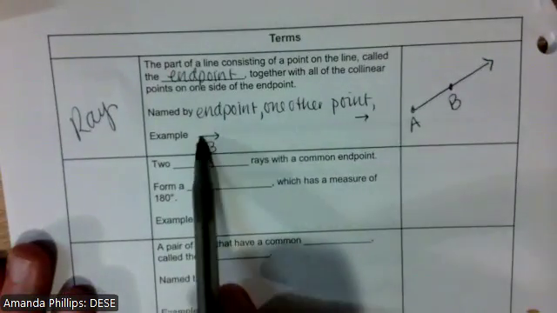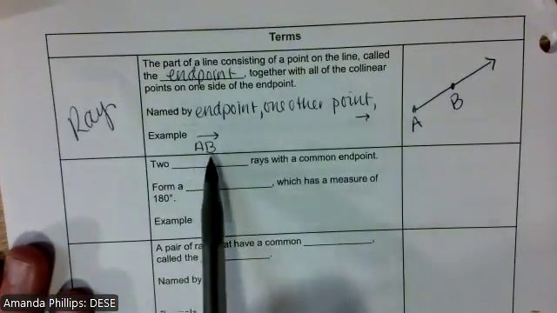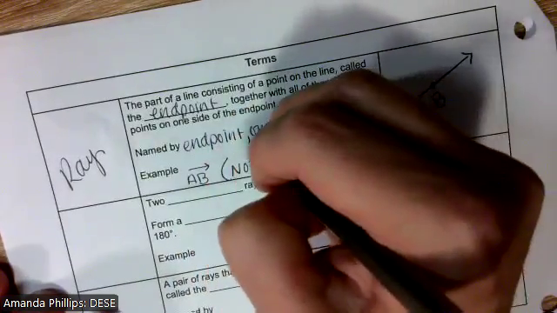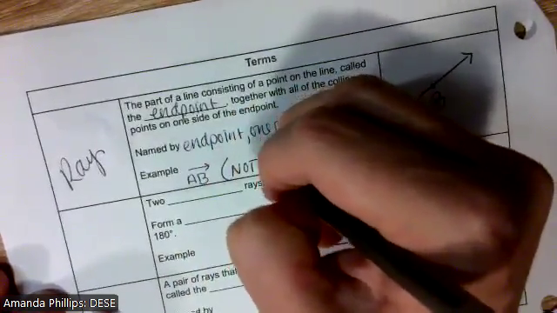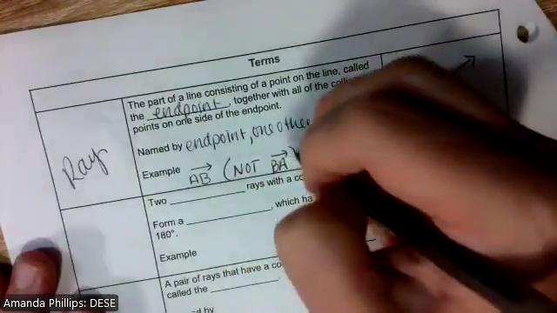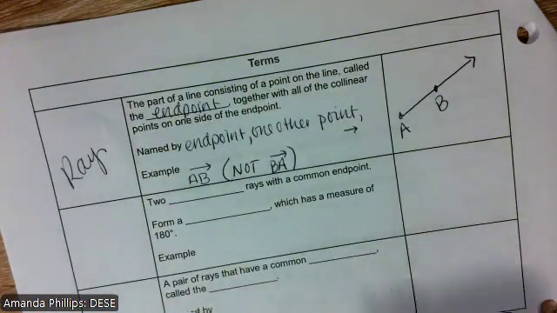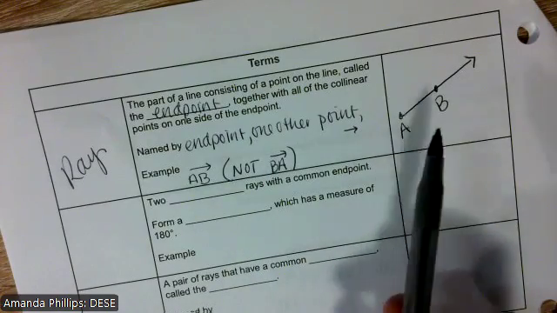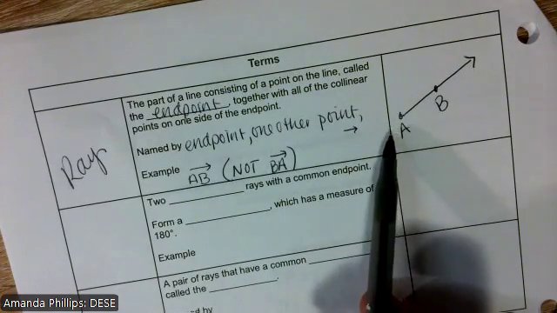Notice we don't put a dot on that notation. And just so you know, we cannot call it ray BA because with a ray, direction is important and we name it with the endpoint first. So this is definitely only ray AB.